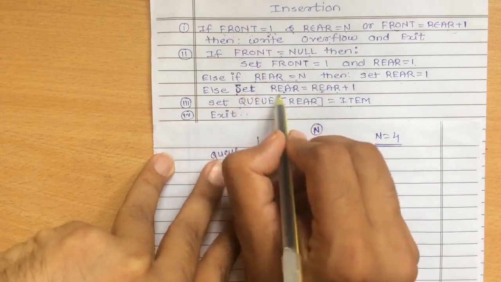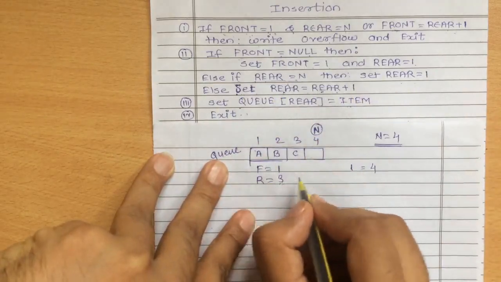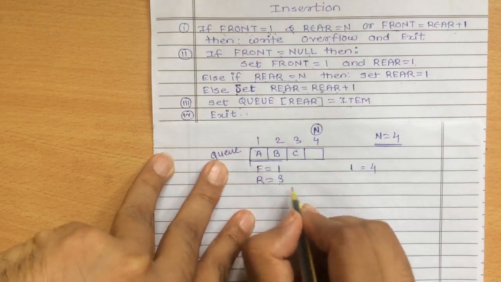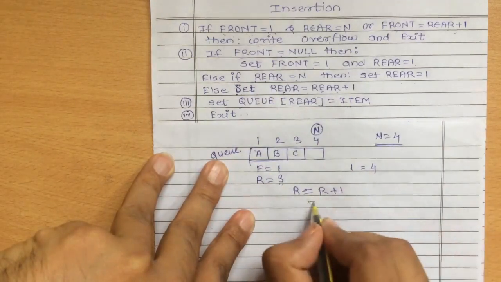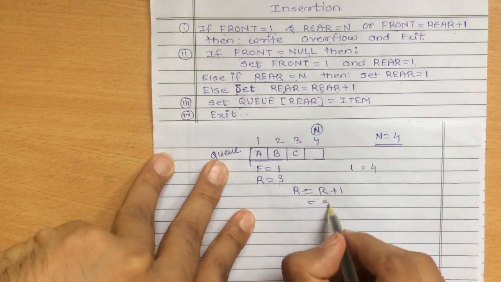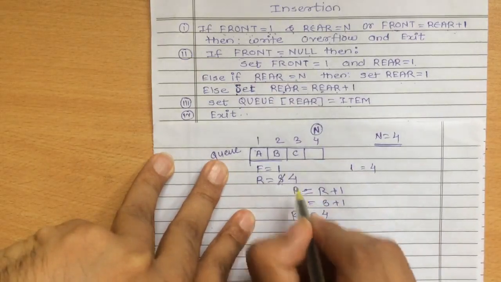We have to set rear is equal to rear plus 1. So here we'll set rear is equal to rear plus 1. Here the value of rear is 3, plus 1 equals 4. So now my value of rear becomes 4.